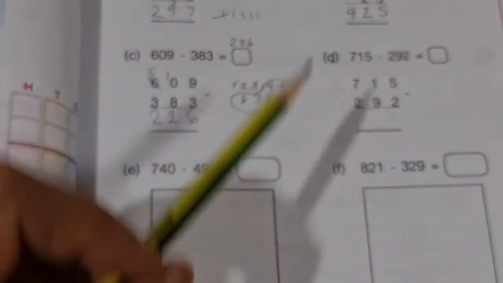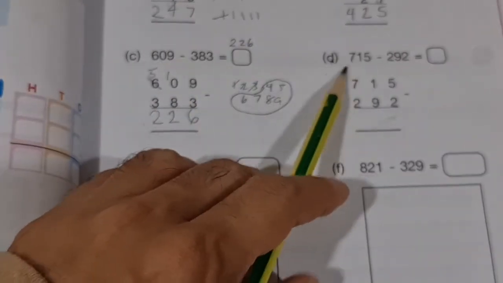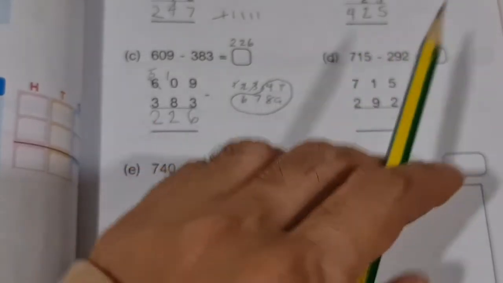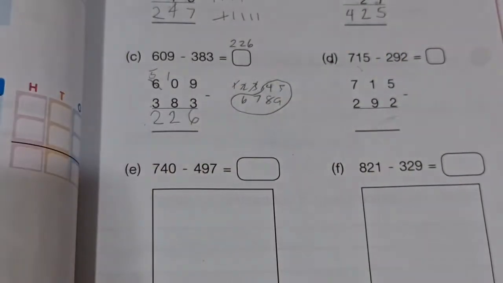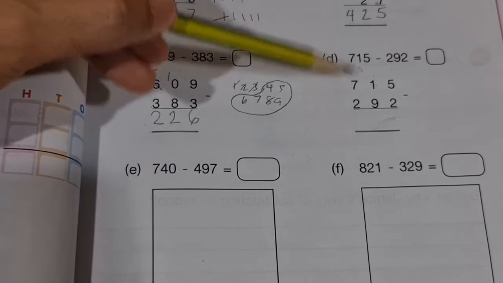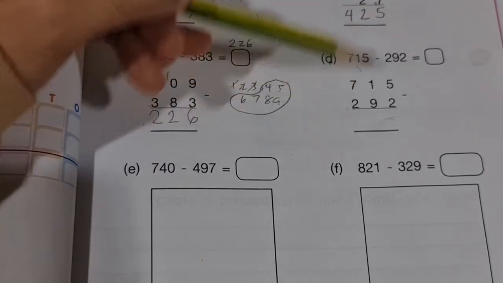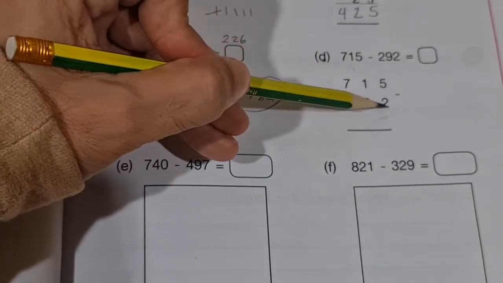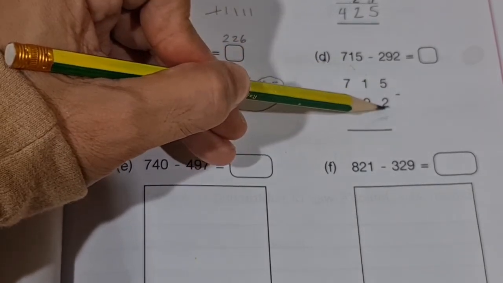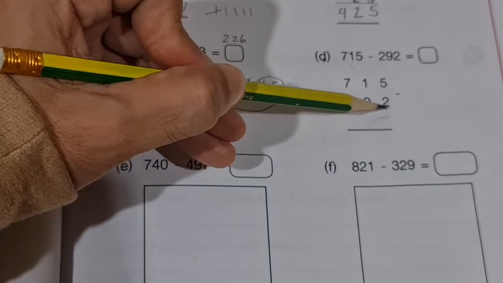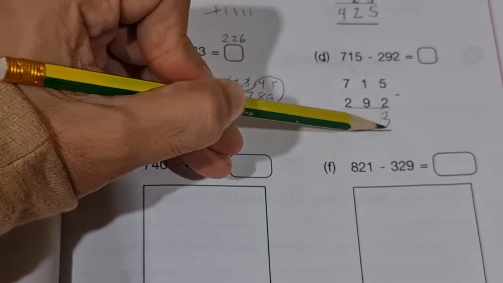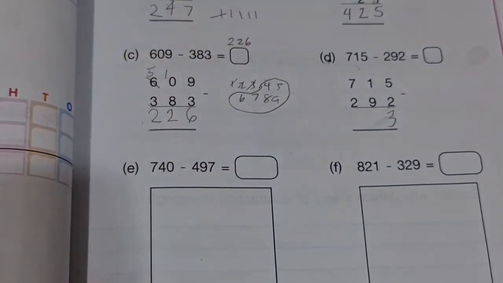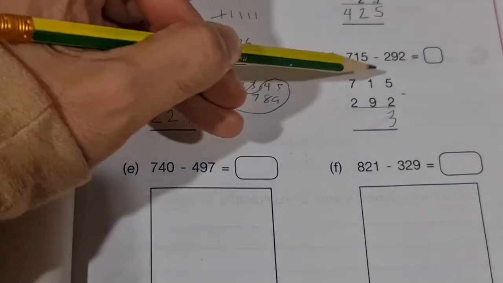So, letter D. 715 minus 292. 715 minus 292. Let us start. 5, take away 2. 5 fingers. Remove 2 fingers. What's the answer? 3. 5 and minus 2 is 3.